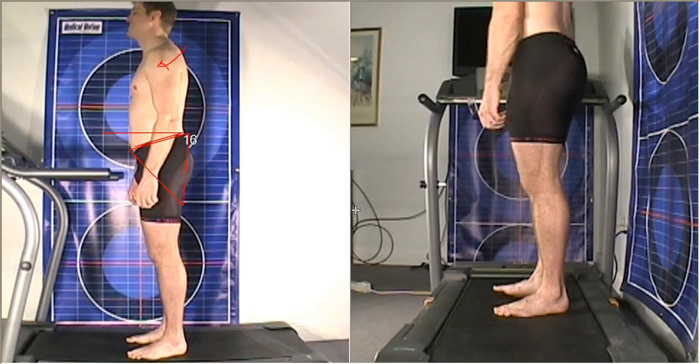Starting from the postural shots we took, I just want to point out a slight anterior pelvic tilt, which we see more in evidence in the running video, and which you will see shortly.